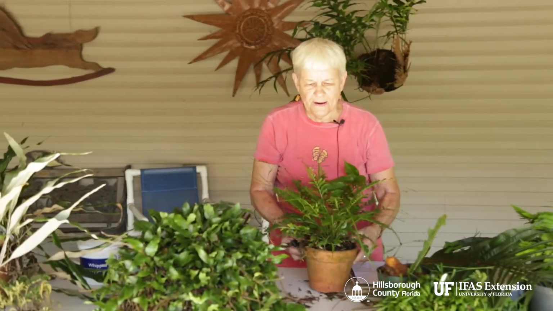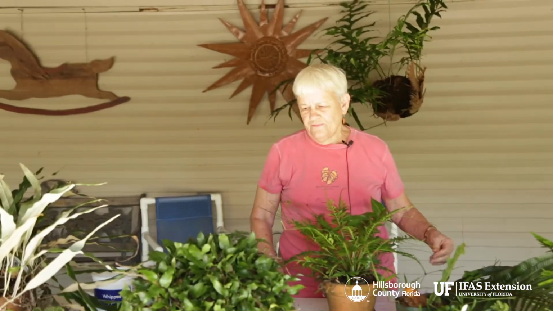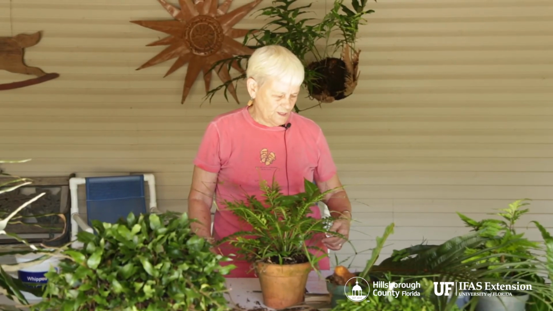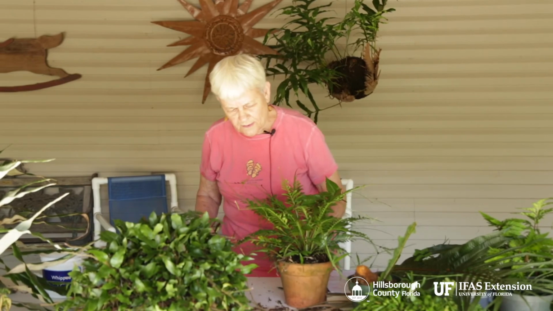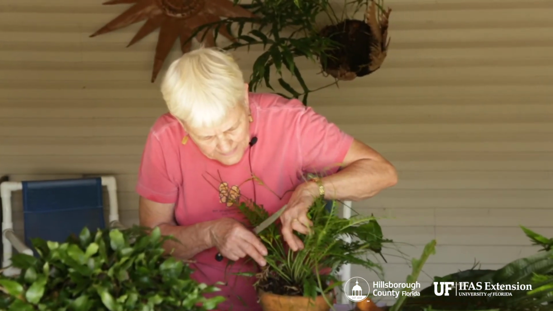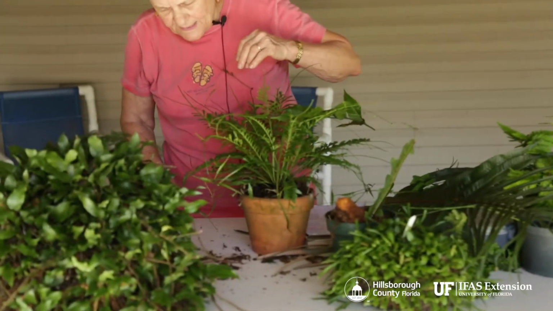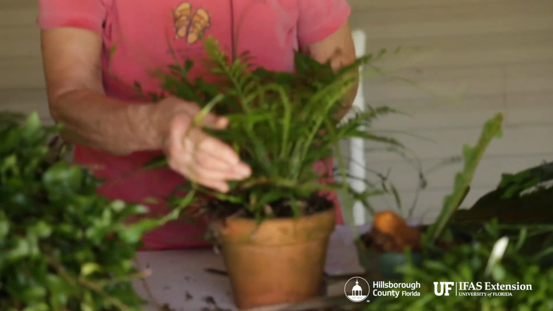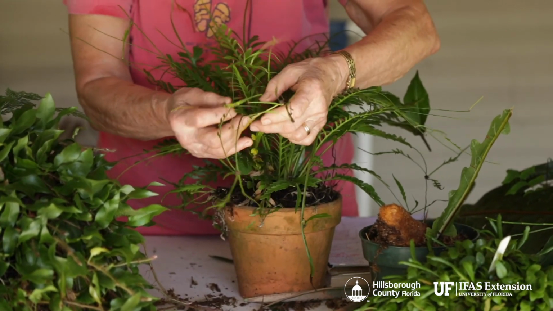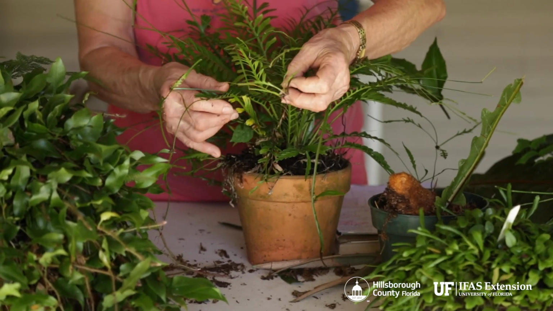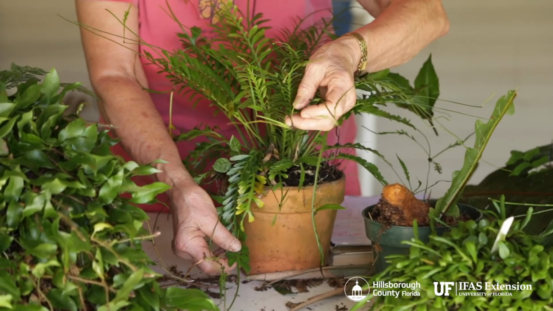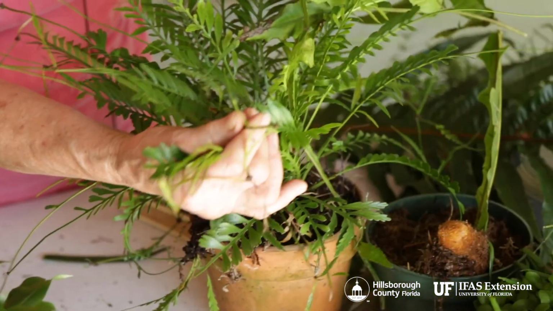Okay, the next one to propagate is this. This is called a mother fern, and we have quite a few mother ferns in each different genus. On the end of each one of these fronds are babies. Can you see that? They're little baby ferns. And what this does in nature, they hit the ground, they tack down, and then a new little fern is formed.